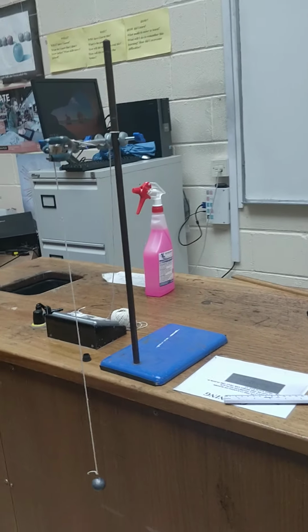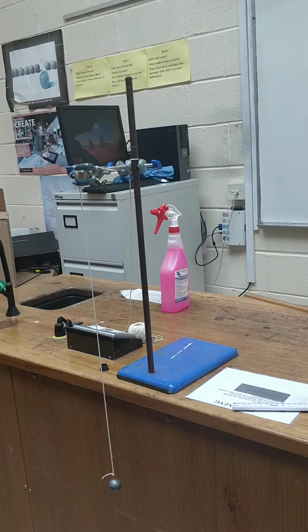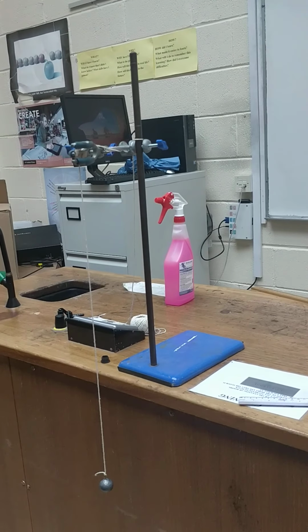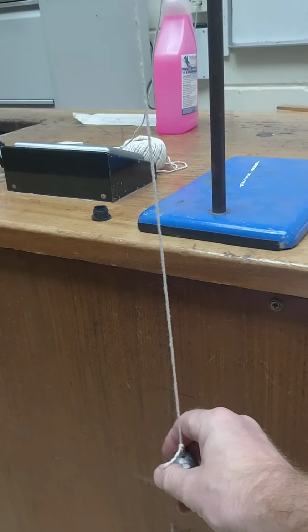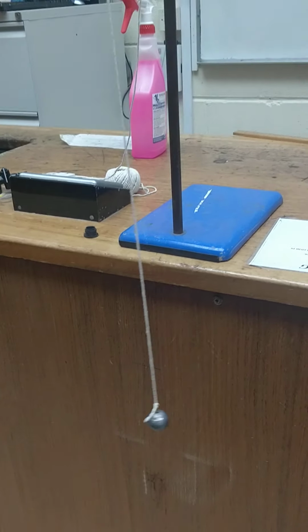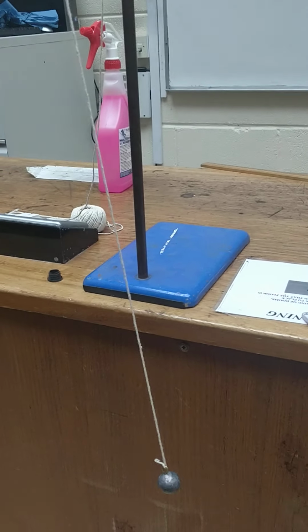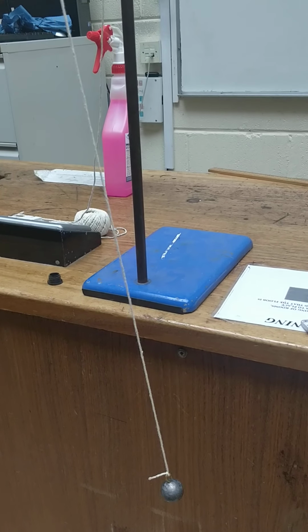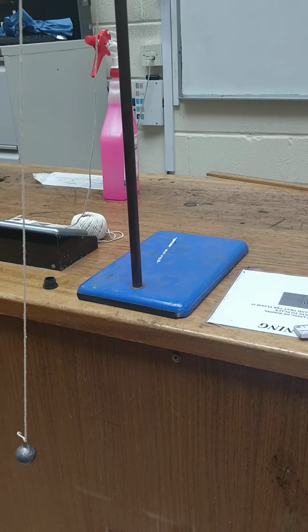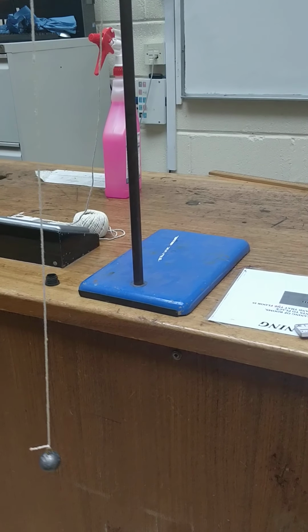Now, the formula only works if the pendulum obeys simple harmonic motion, and that's why it's called a simple pendulum, and that only applies when the angle is small. So you set it swinging through a small angle, and you wait until you're ready, and then you start measuring your time. I'm going to start measuring the time from when it gets to the left the next time. So I say start, 1, 2, 3, and so on.